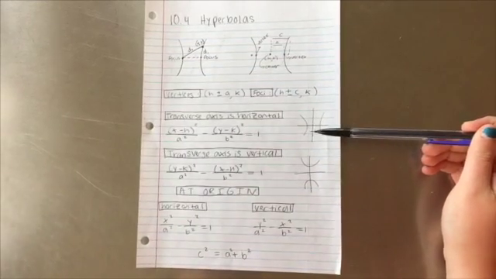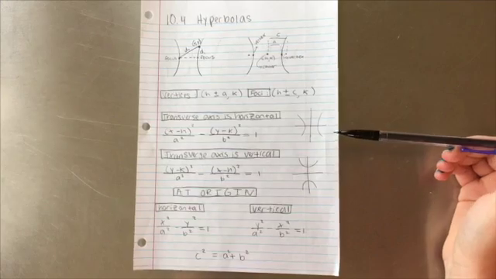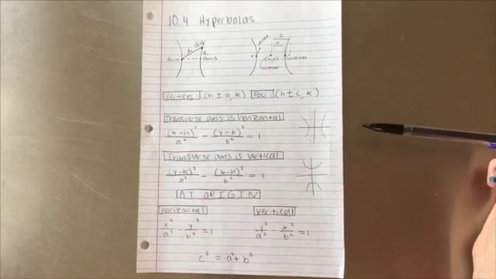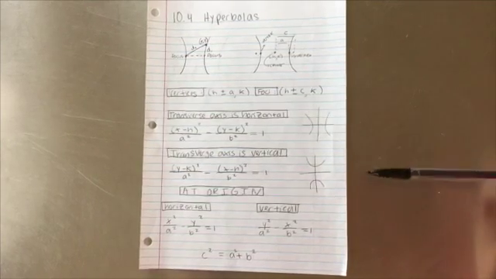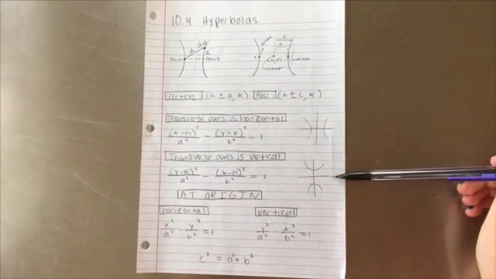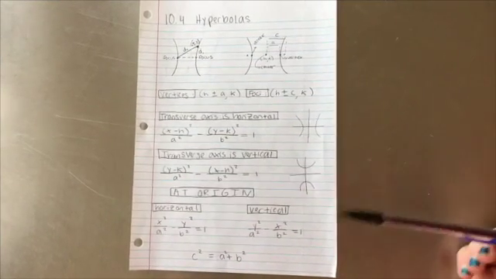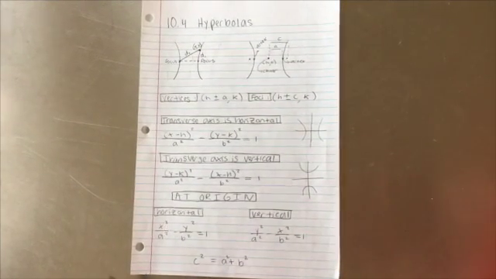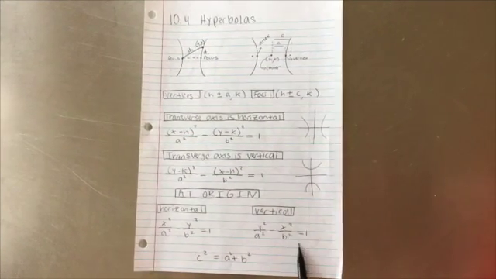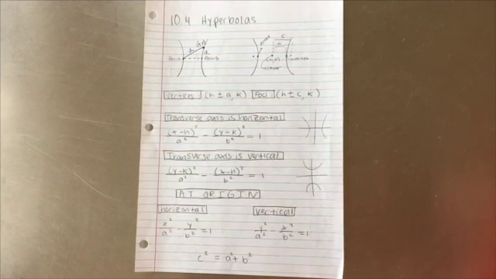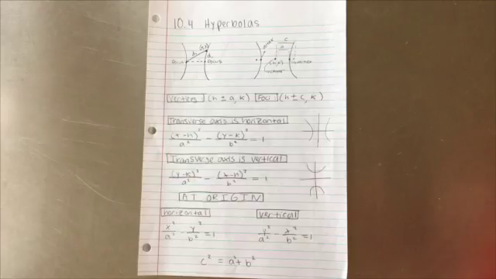And down here we have some equations that can help you decide what you need to use for a certain graph. So if the transverse axis is horizontal, like in this picture, you would use this equation. If the transverse axis is vertical, like in this picture, you then use this equation. And if the center is at the origin, you would use a shortened version of the equations right here for horizontal and right here for vertical. And remember, for hyperbolas in this unit, you need to use c squared equals a squared plus b squared.